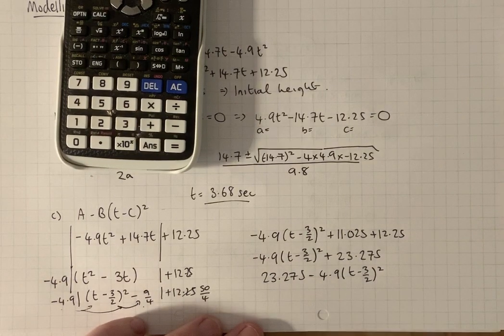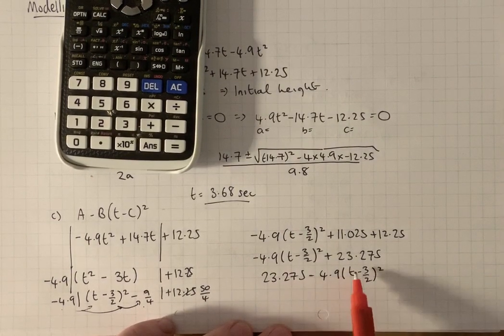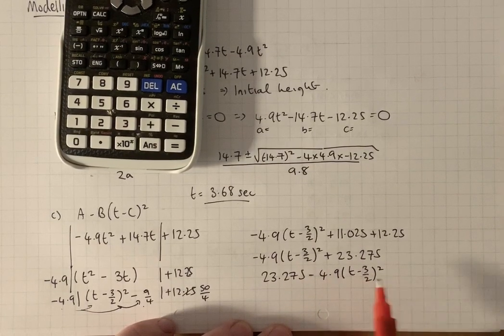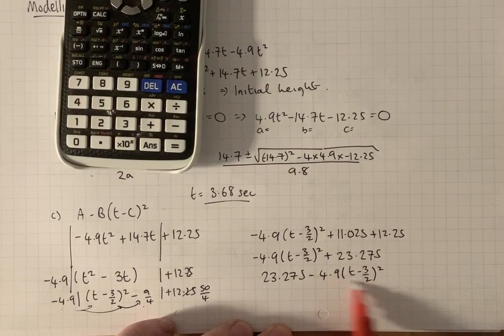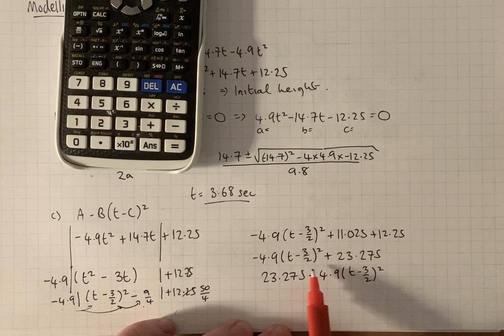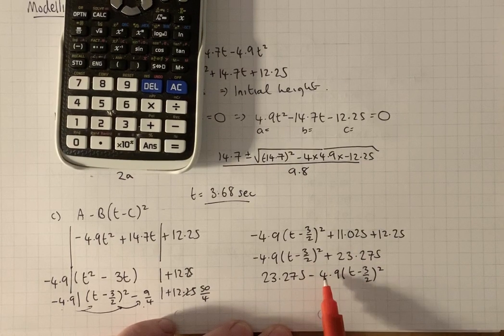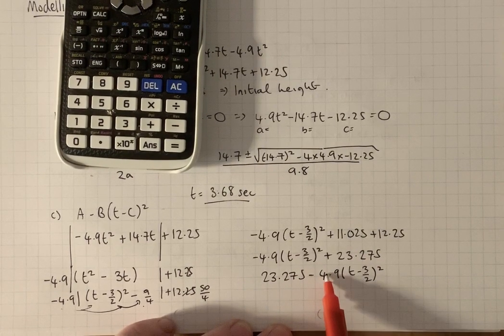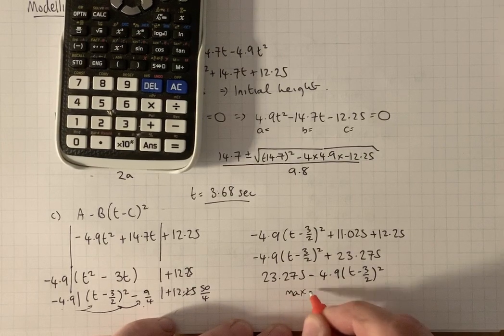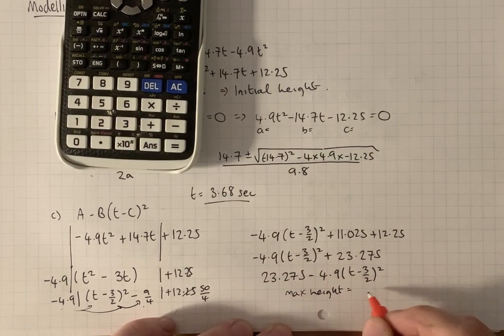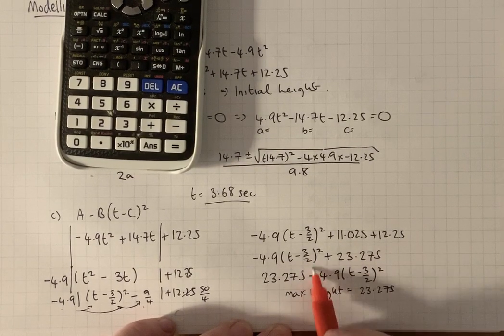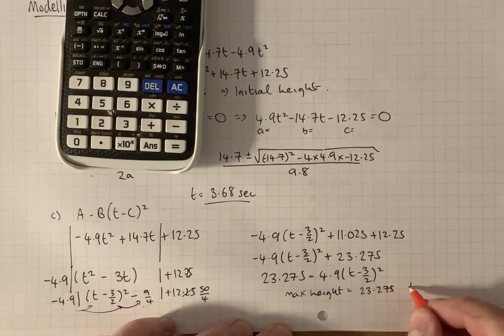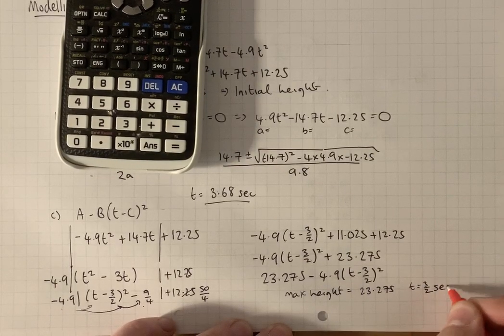Work out the maximum height. Now it's going to be 23.275, take away this. Now this has to be bigger than or equal to 0, because it's a square. So the biggest this can ever be is when this part is 0, because you're always going to be subtracting from it. So the max height is going to be 23.275, and that's going to be when this part's equal to 0, when t equals 3 over 2, after 1.5 seconds.